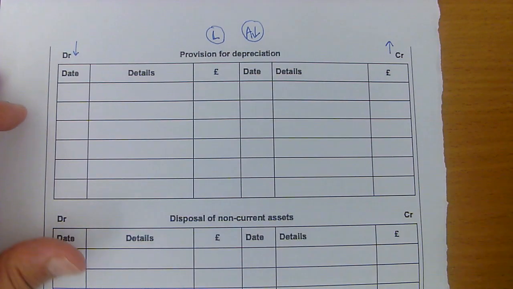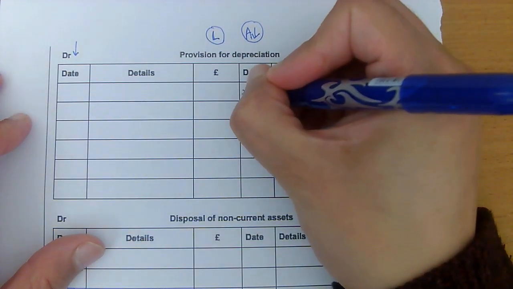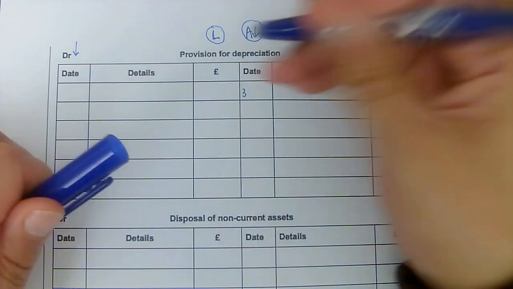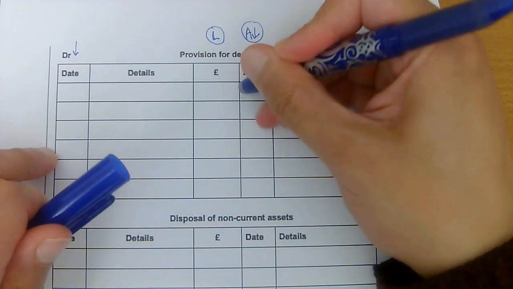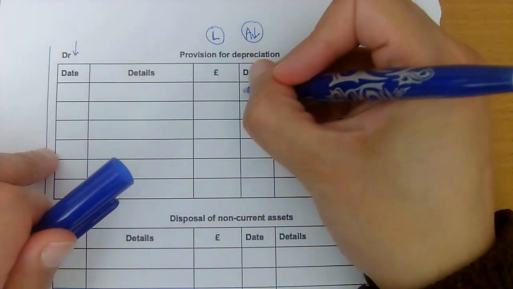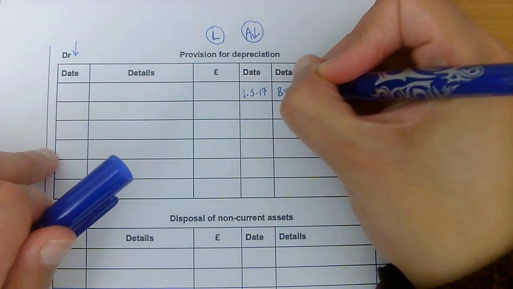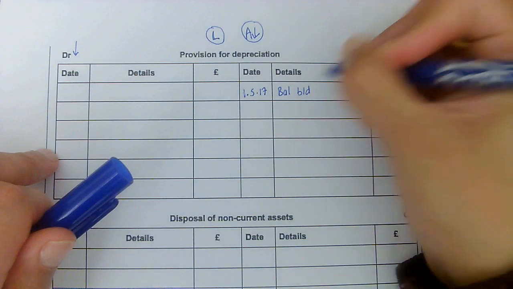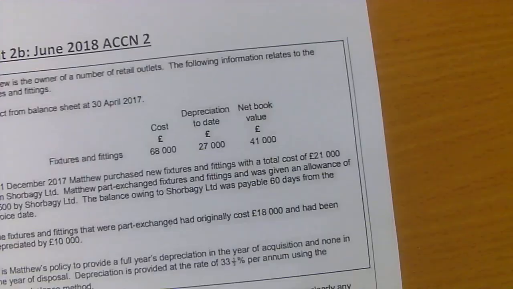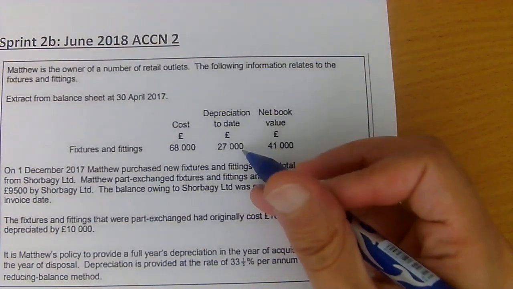You've already been given a balance on the 30th, again making the same mistake. It will be the 1st of May 2017. The balance brought down is already given to you in the question. So I'm just going to flick back to the question to see what the value is. It's £27,000.